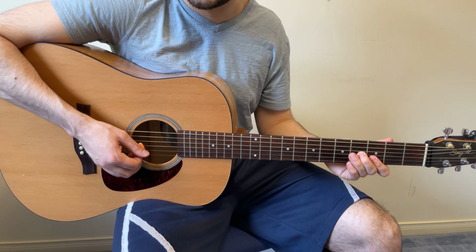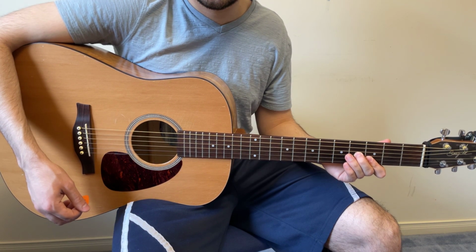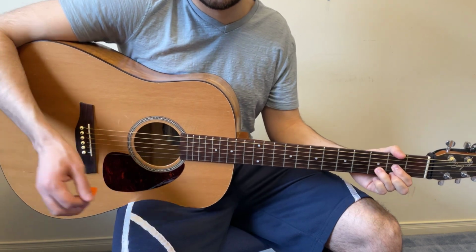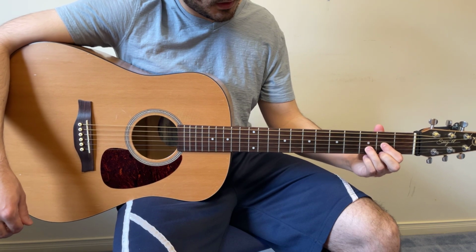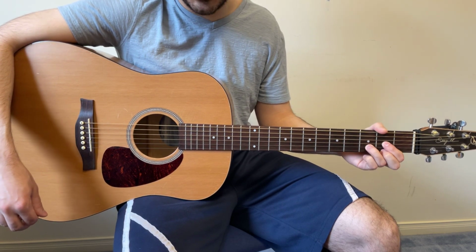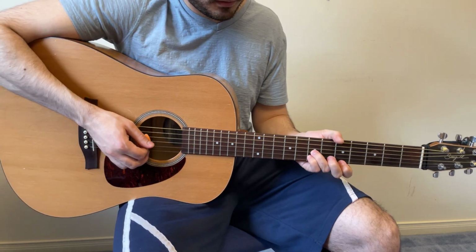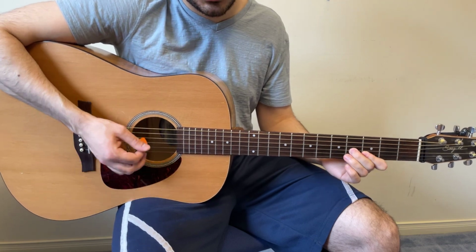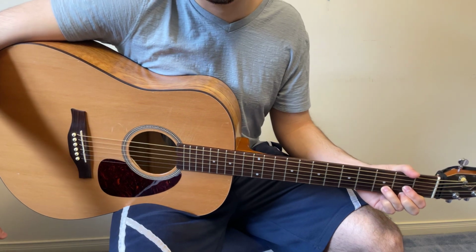Then we're going to slide that same shape down 2 frets, just to a G major. Go back to that D major shape. You're at the 2nd fret on the A string, 3rd fret on the B, and 2nd fret on the high E. That's just your basic D major chord. Okay, so we have that's the intro to Substitute by The Who, right there.